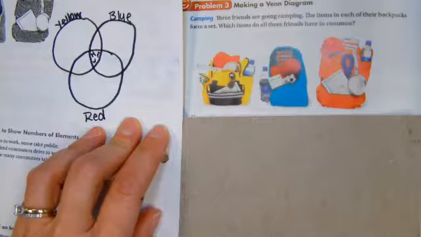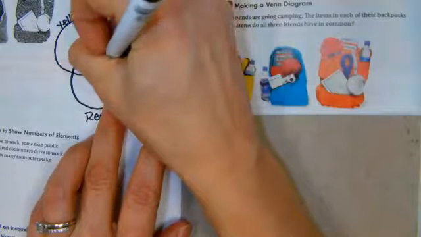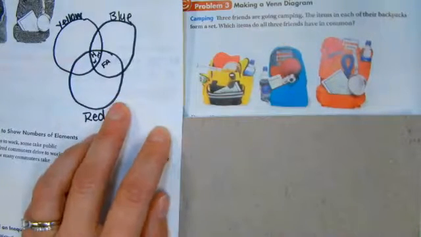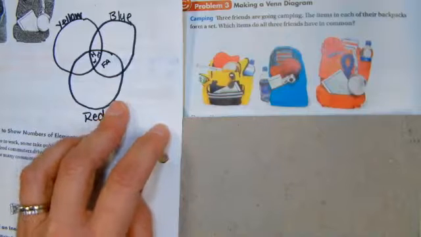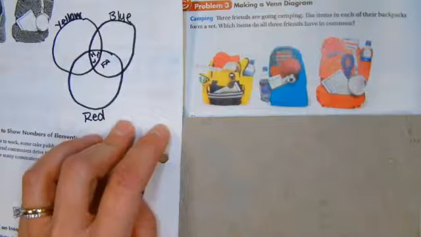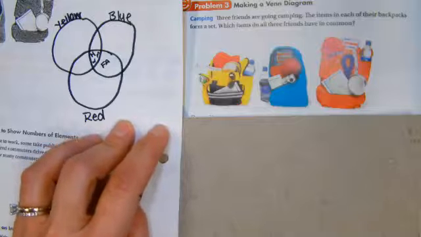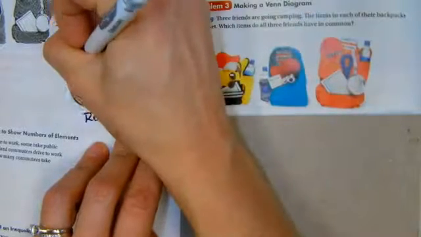Go ahead, Joe. The first aid kit. Who shares the first aid kit? So red and blue has the first aid kit. I'm going to put FA. But the yellow doesn't have it. So it's shared there. Is there any other things that are shared by 2 backpacks, but not all 3? Cameron, go. The pan. What 2 have the pan? Yellow and the red. The yellow and the red both have a pan. So I'm just going to put P for pan.